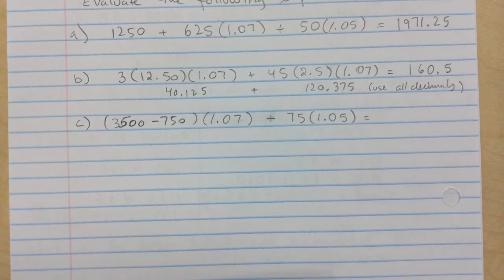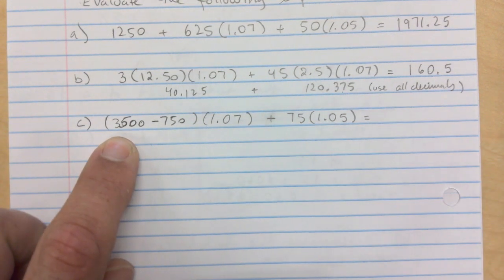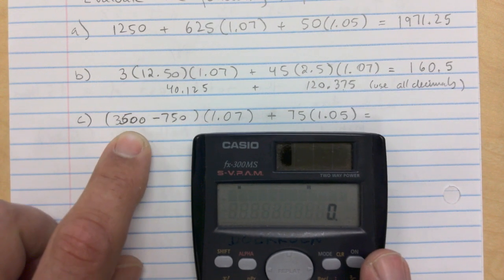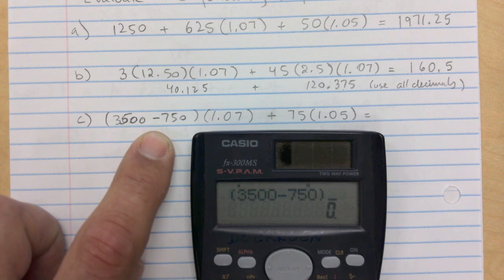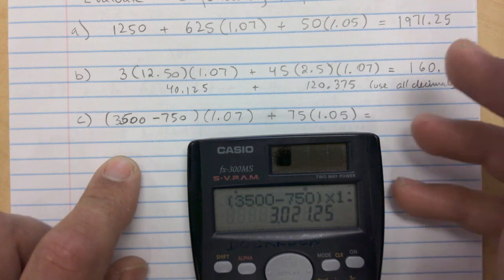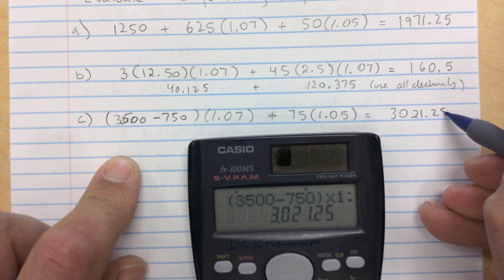All right, so let's keep going. The next one, you have to be a bit careful. When there's something happening inside brackets, you actually have to use brackets on your calculator. So I do have brackets. I go like that times 1.07, plus 75 times 1.05. And you get 3021.25.